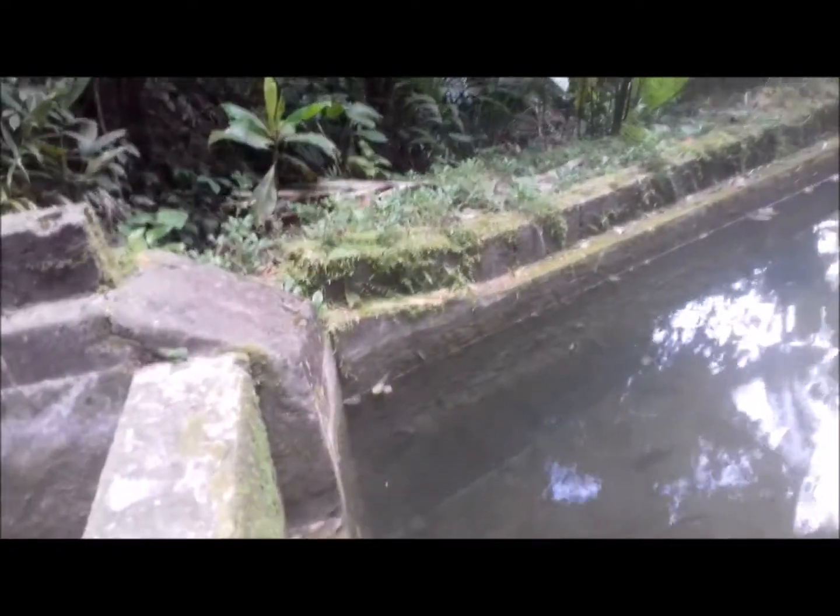Presently, the spring is not running much water, and it would run and flow down into the garden. Nothing much here to see, not much fish. See the spring.